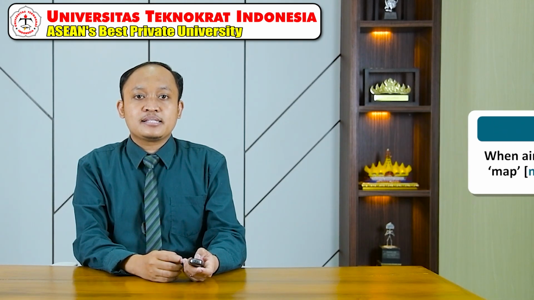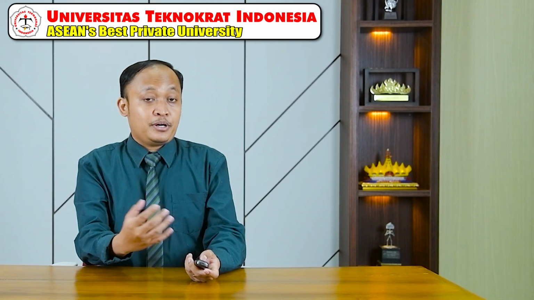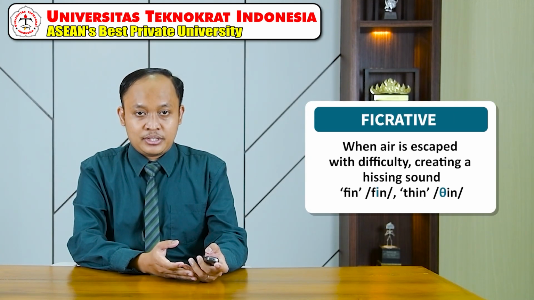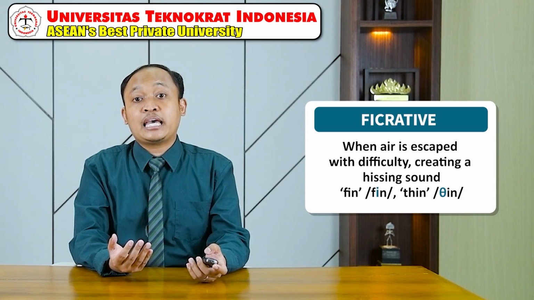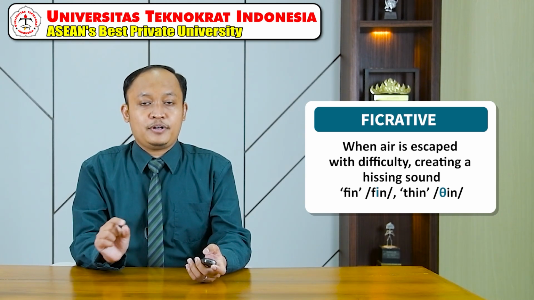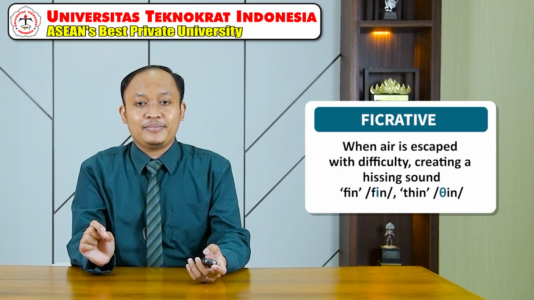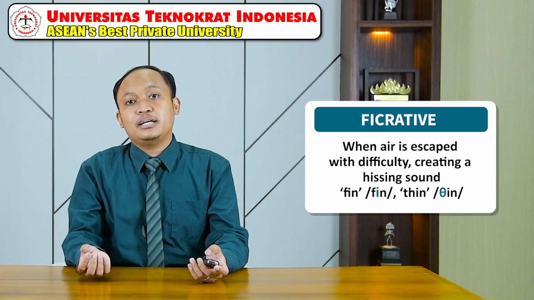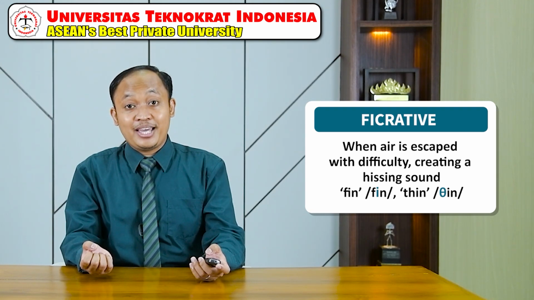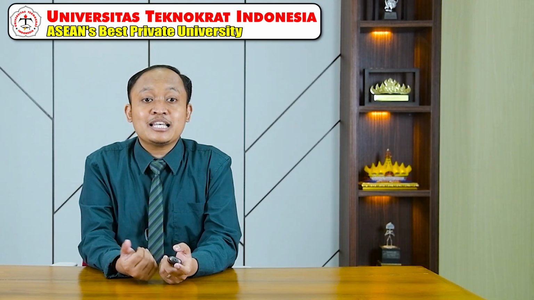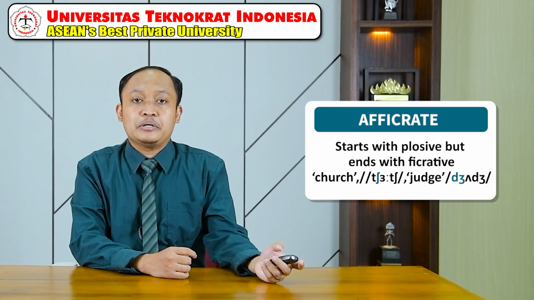After plosives and nasals, we have another manner of articulation, that is fricative. Fricative manner means that air escapes with difficulty, creating a hissing sound, like f or th. You can hear the hissing sound in f, like in the word fin, and th in the word thin. Okay, right. So that's the fricative manner of articulation, and the last one is the affricate sounds.